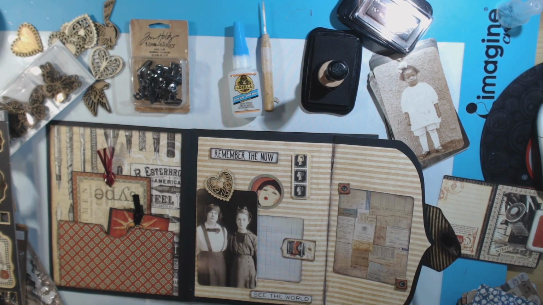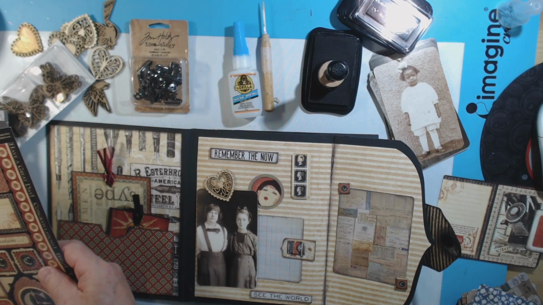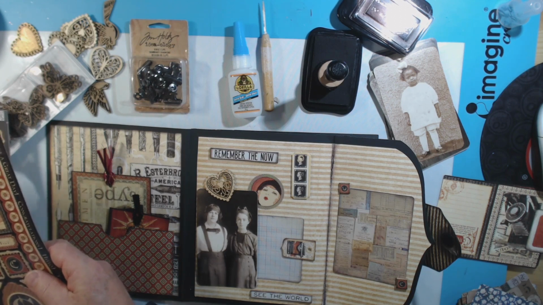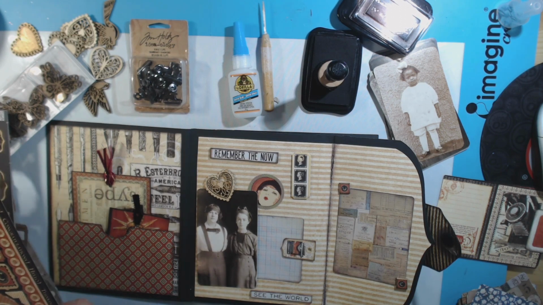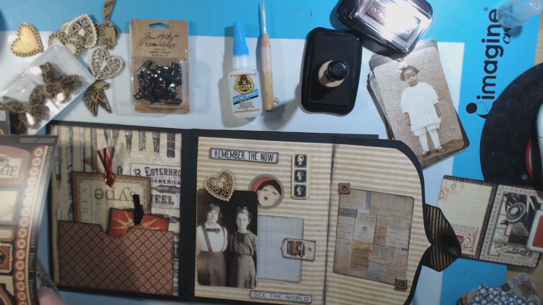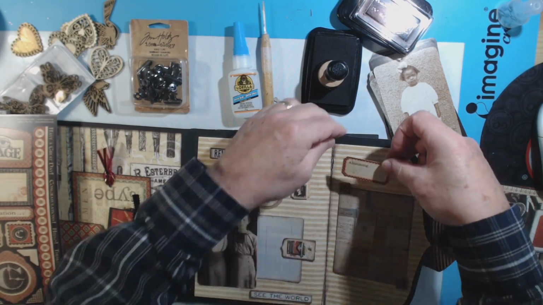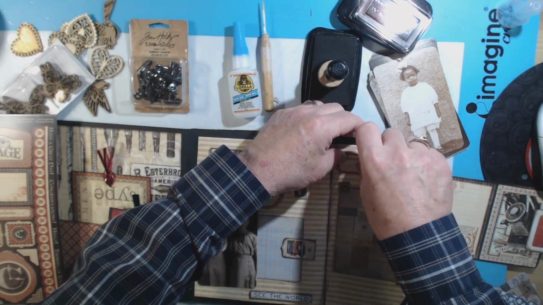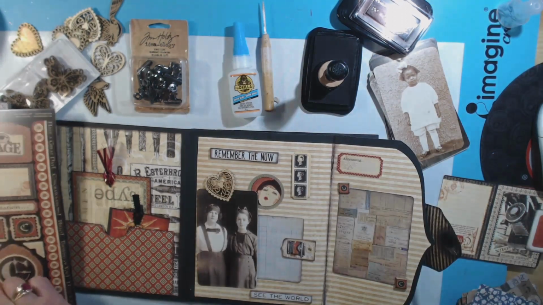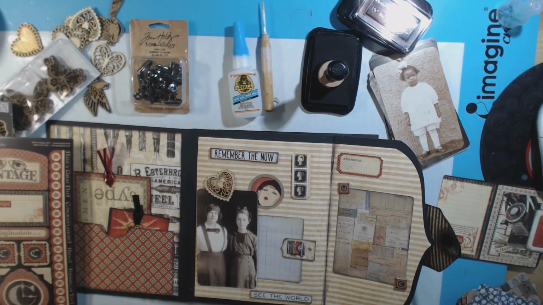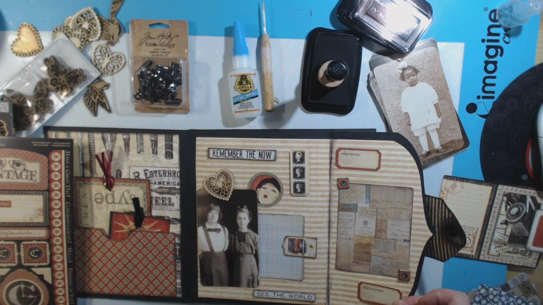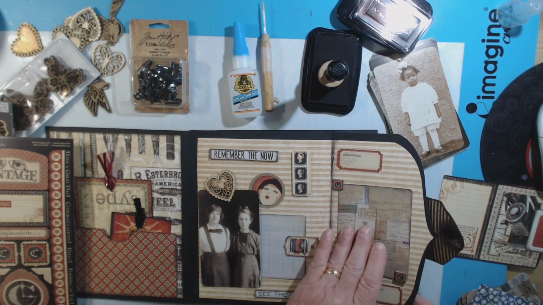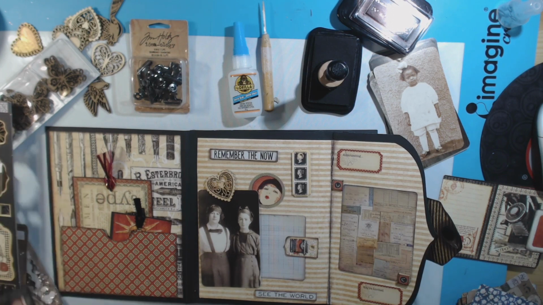And I think I still need something up and above. Do I have any more stickers? Yes, I do. Some little tags. These might be good because there's a spot where you can write on these as well. Okay, so there's my first page laid out.